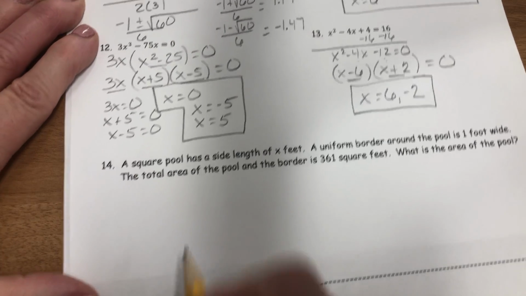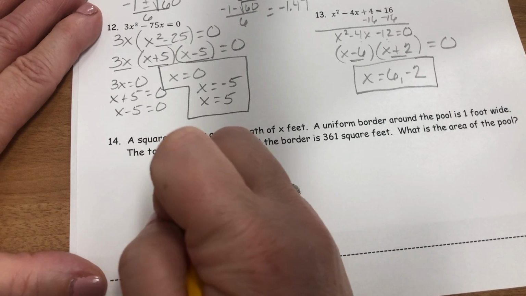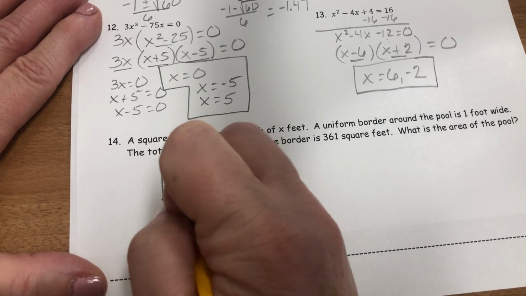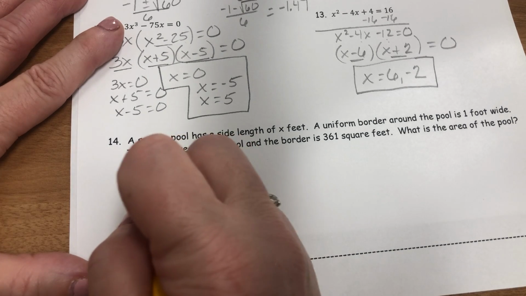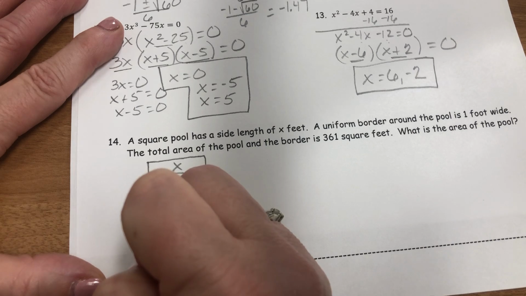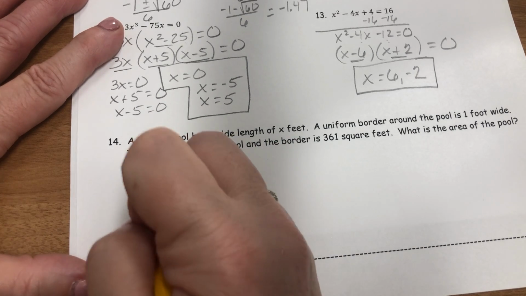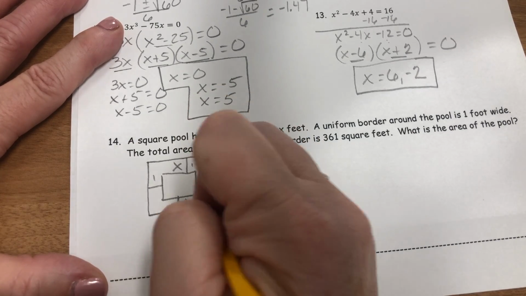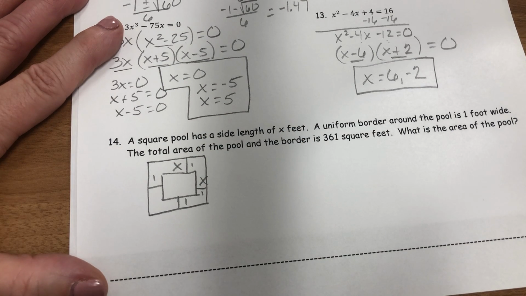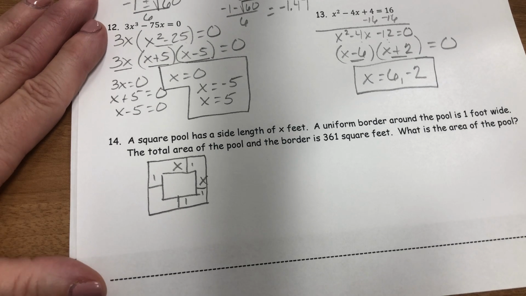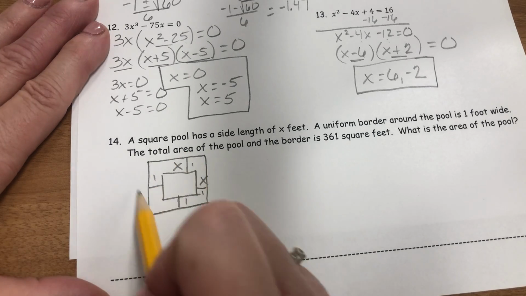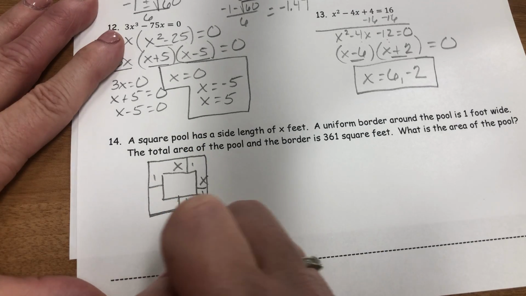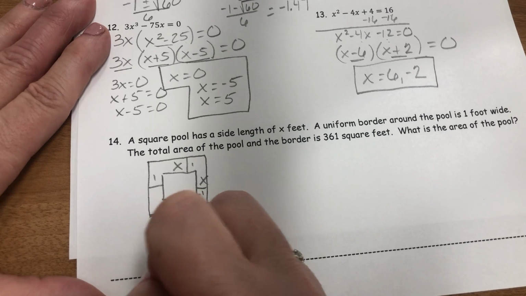And 14, a square pool has a side of length x. A uniform border around the pool is 1 foot wide. That's my best at being uniform. The total area of the pool and the border is 361 square feet. What is the area of the pool? So this whole thing right here, all the way across, is x plus 2.